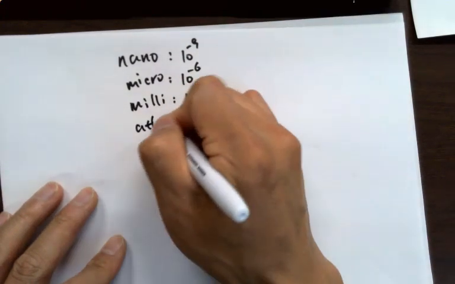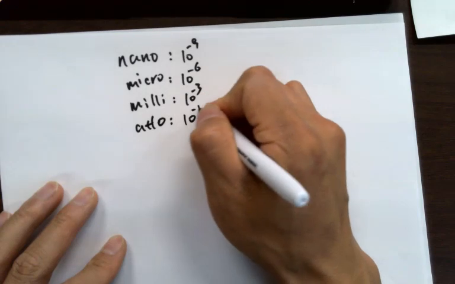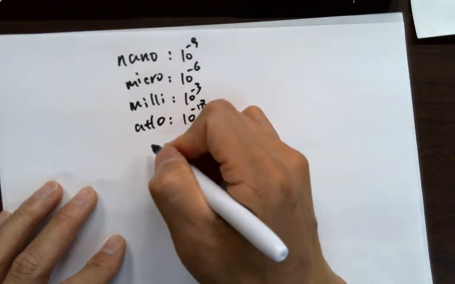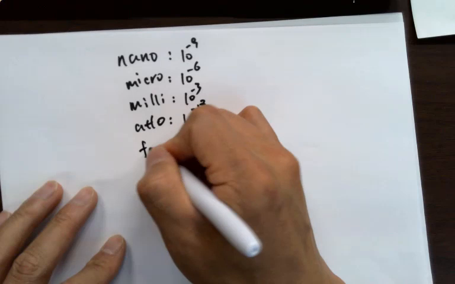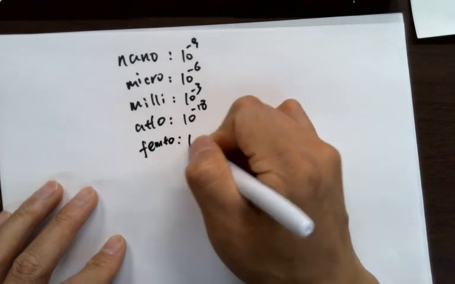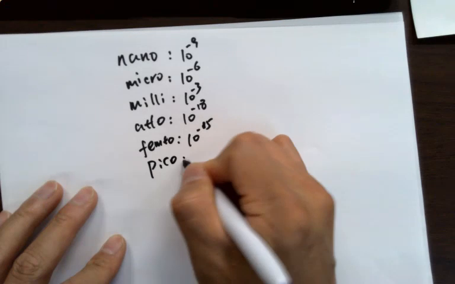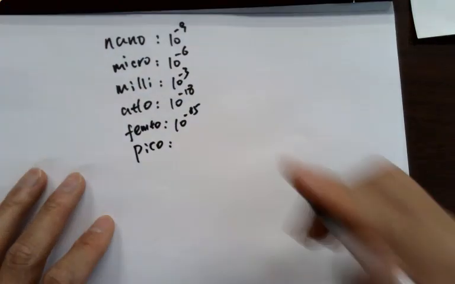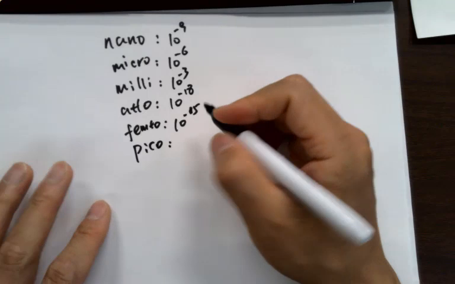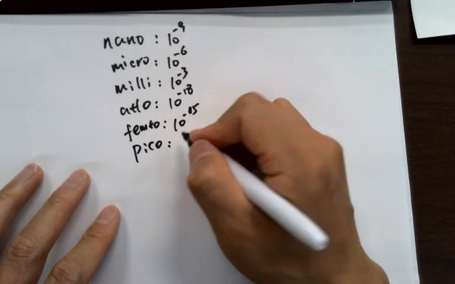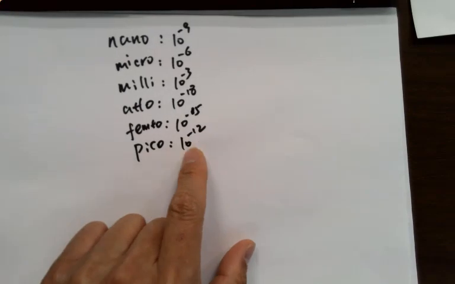Atto, 10 to the negative 18th, I think. Femto, 10 to the negative 15th. Pico, 10 to the negative 12th, right? So that's 10 to the negative 12th.